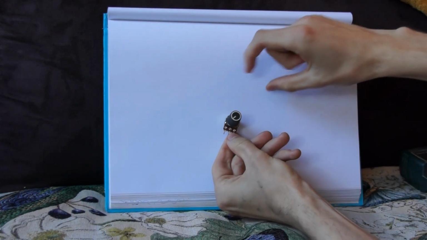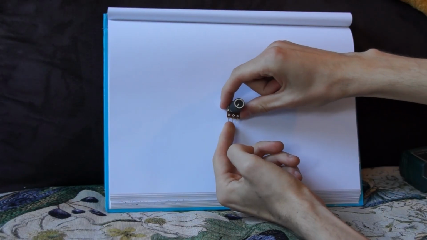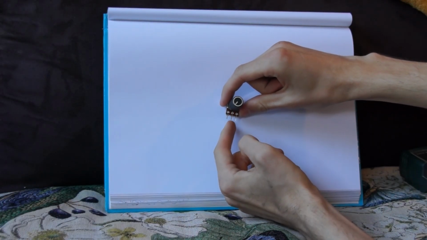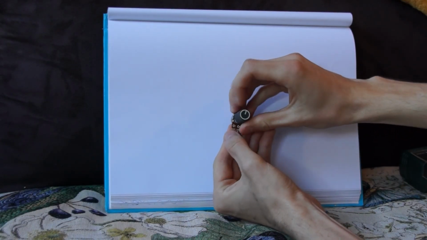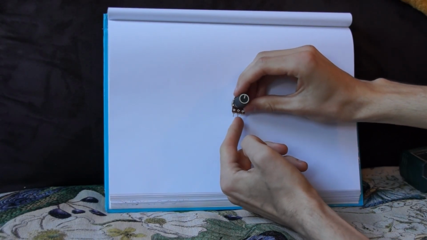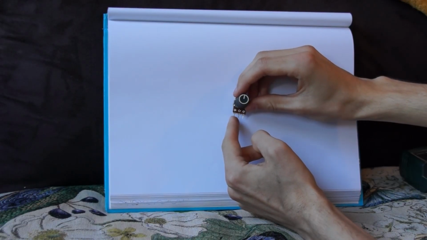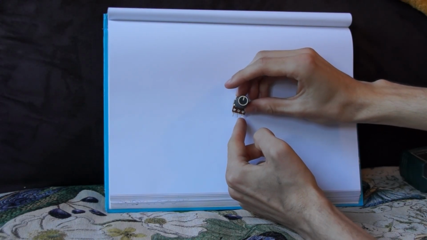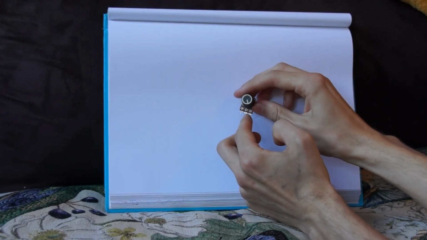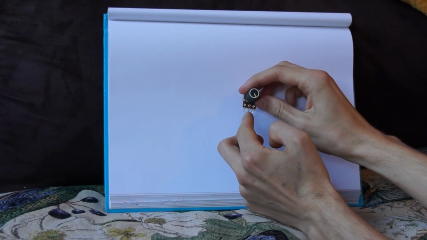Thus, when the potentiometer is like so, these 2 pins connect directly, whereas there's a 50,000 ohm resistance between these 2 and this pin. Whereas if I put it in the middle, there's a 25,000 ohm resistance through the left and the middle pin, and a 25,000 ohm resistance between the middle and the end pin. If I go all the way to the end, these 2 are connected and there's a 50,000 ohm resistance between this one and the middle.